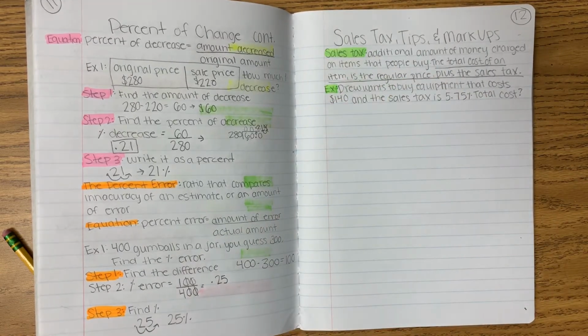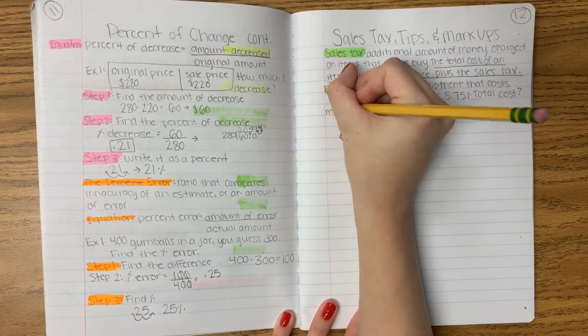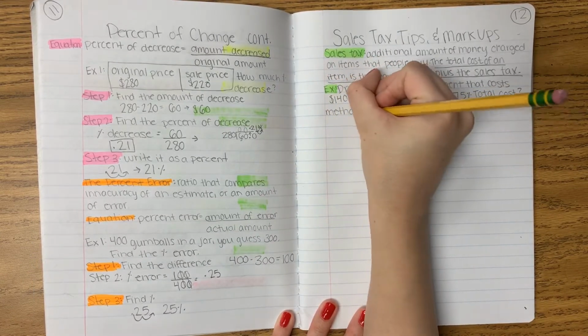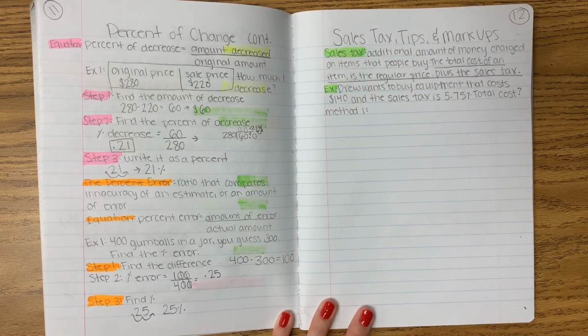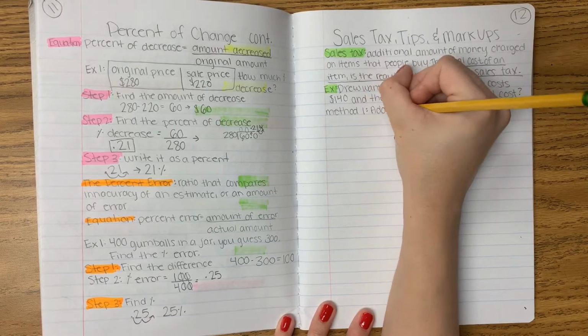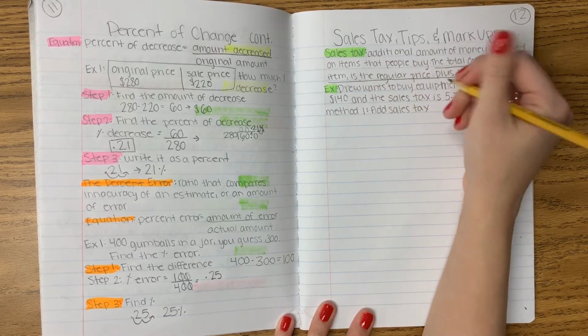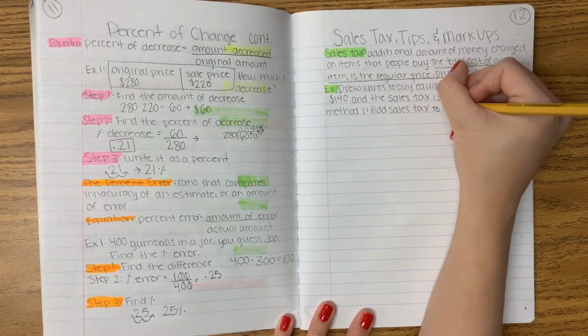All right, so let's look at our first method to solve this. Method 1. Okay, so you're going to add the sales tax to the regular price.